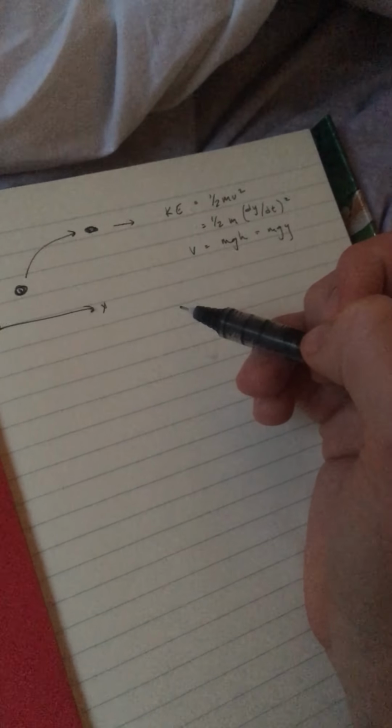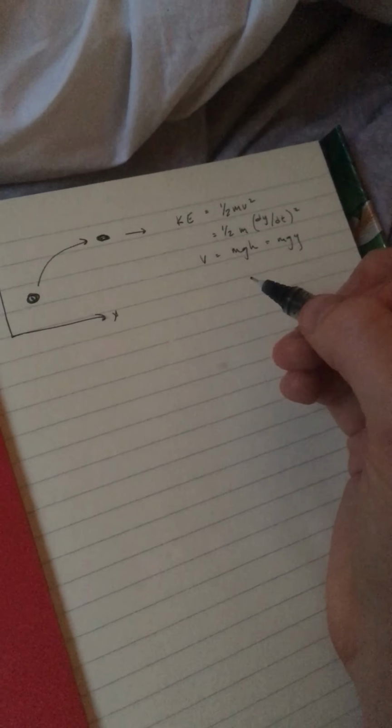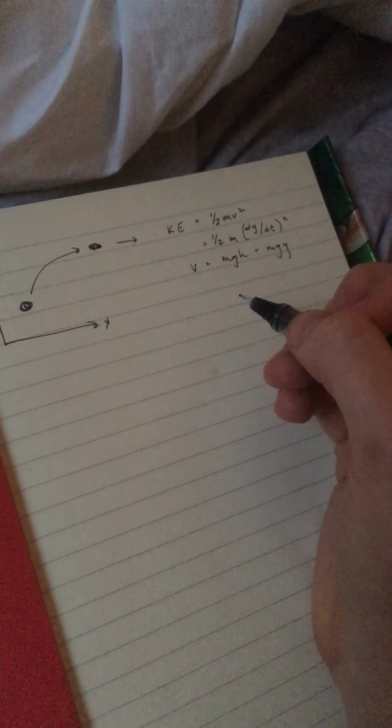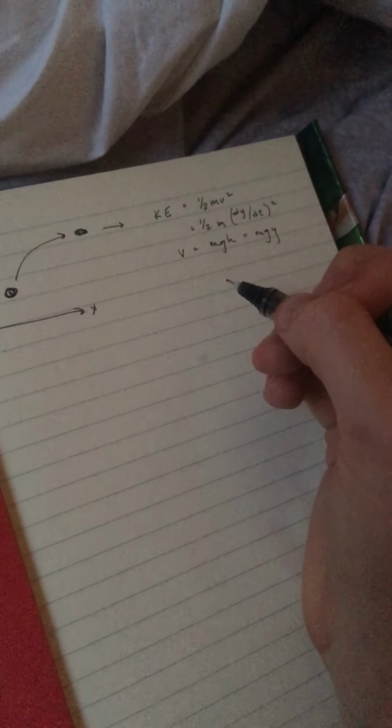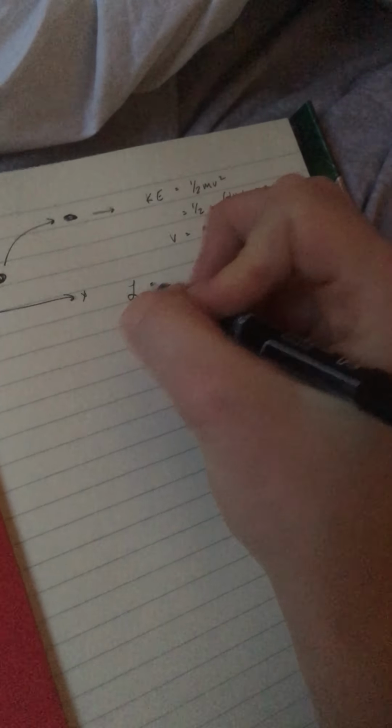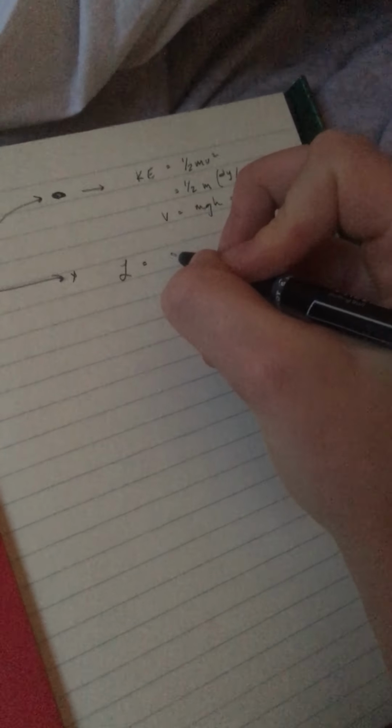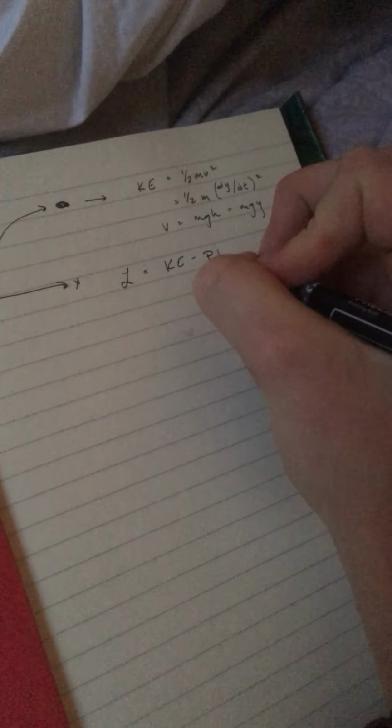Okay, so in classical mechanics, we have something called the Lagrangian, which is a very powerful mathematical tool. Basically, the Lagrangian equals the kinetic energy minus the potential energy.